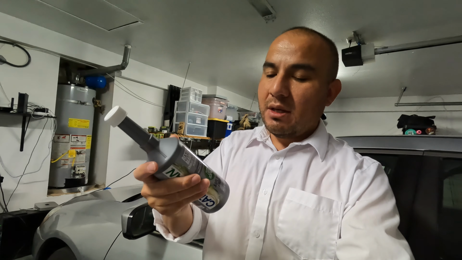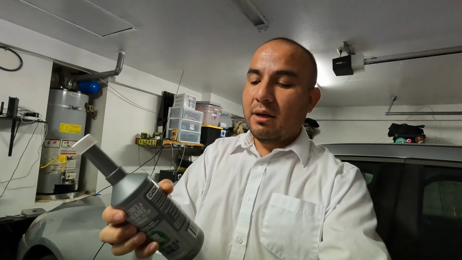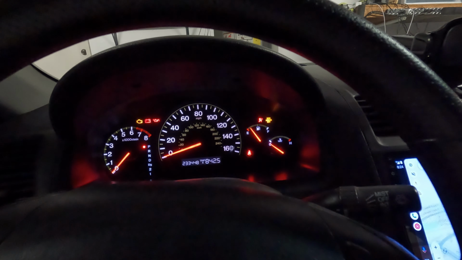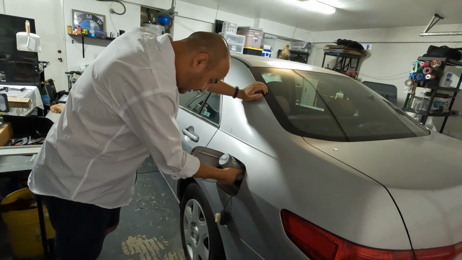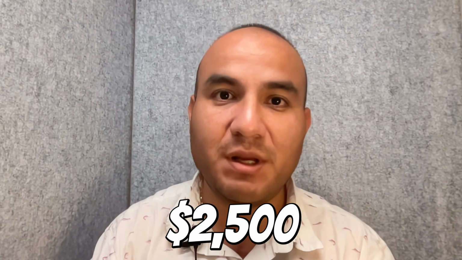So if you don't know, Cataclean is just a cleaner that cleans a catalytic converter. What you do is you wait for the gas tank to be a quarter full, and you empty the bottle of Cataclean inside of the gas tank, and then fill up the car and drive 100 miles to see if it cleans the catalytic converter. I'm starting to think perhaps it is a bad catalytic converter, even though I bought an OEM catalytic converter, which cost me $2,500.